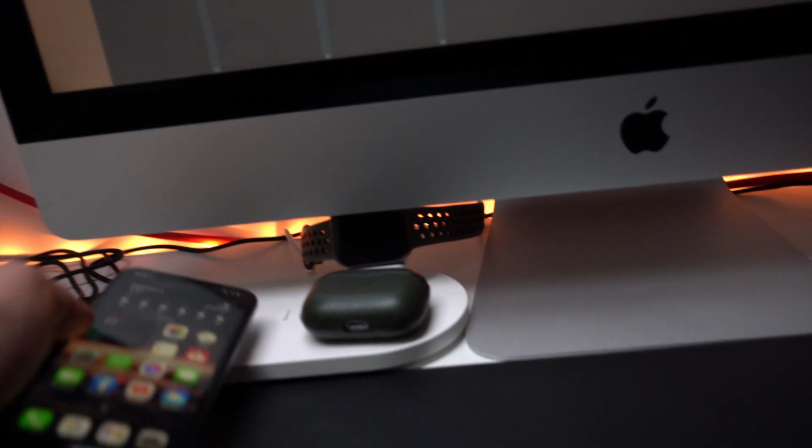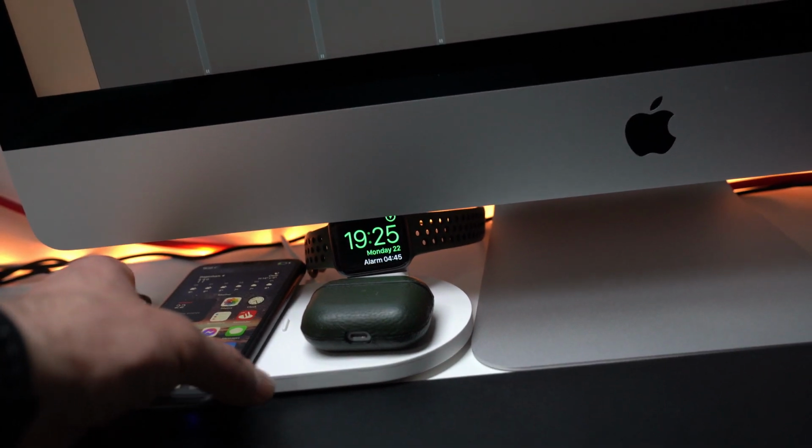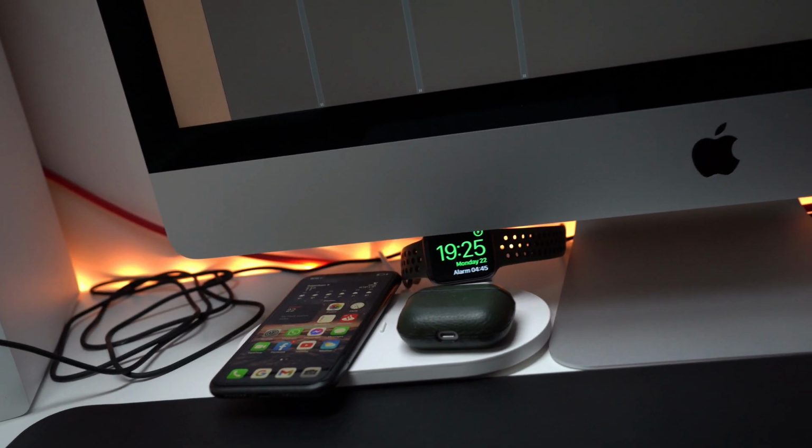Under the computer onto one side I have this 3-in-1 wireless charger from C-Cosmo, and onto the other side the Focusrite Scarlett Solo. Next to it the Anker 65-watt 4-port charger, and this clutter of cables which I'm still trying to get rid of. I will by next time, I promise.